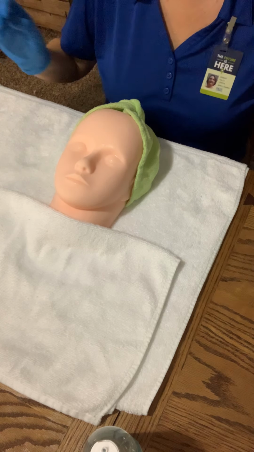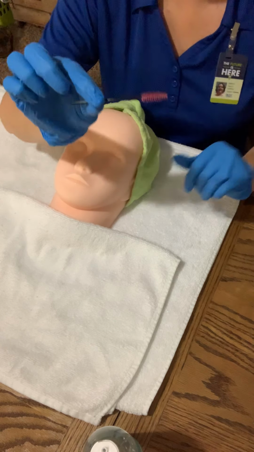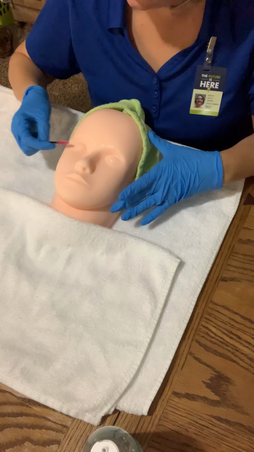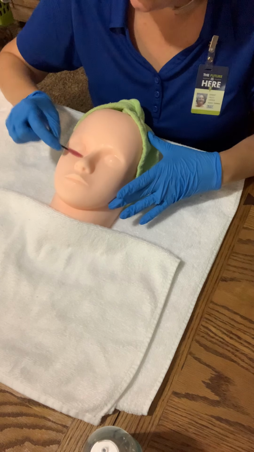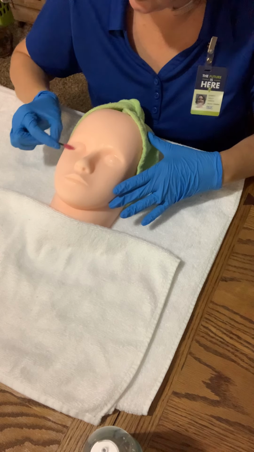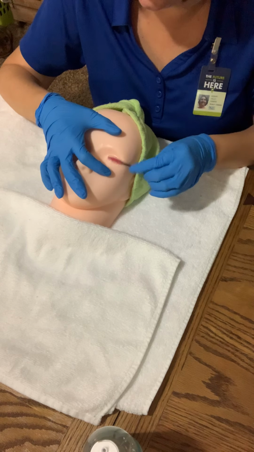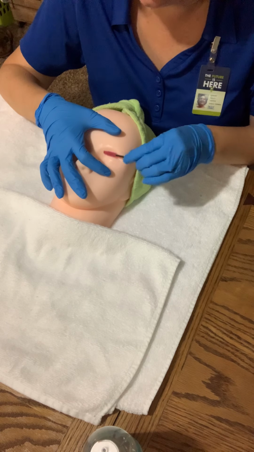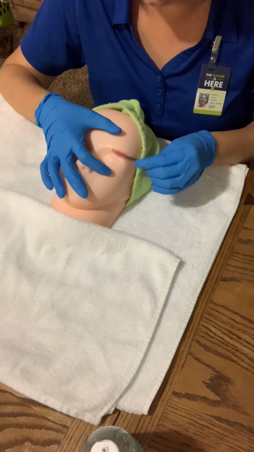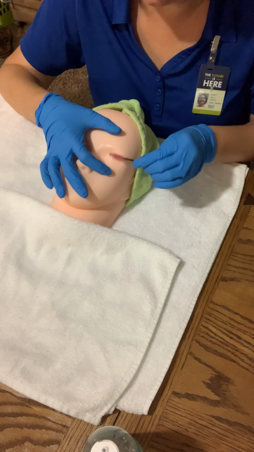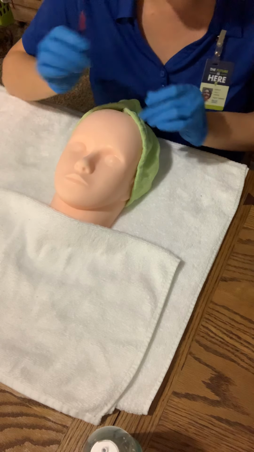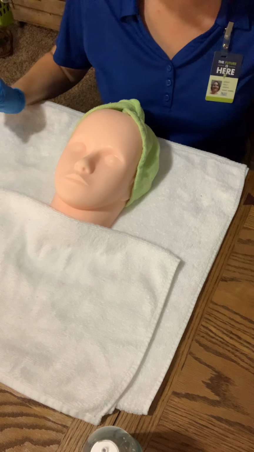Then we are going to take our mascara wand, wiping through the client's lashes just to ensure that they are in fact clean. And then we would dispose of that in the trash.